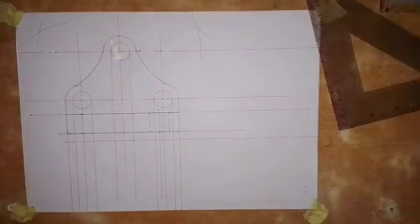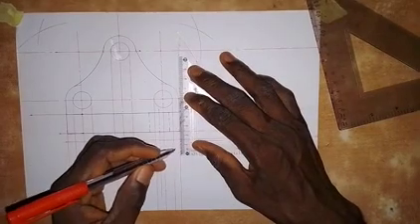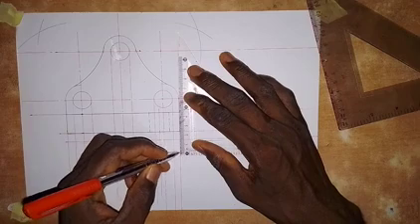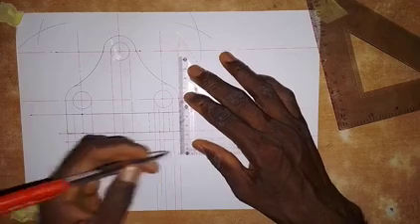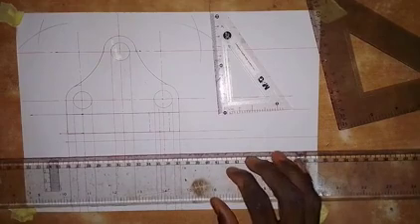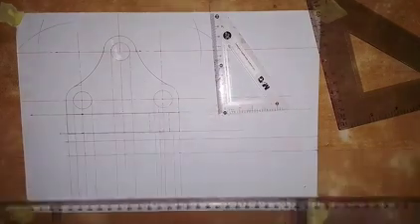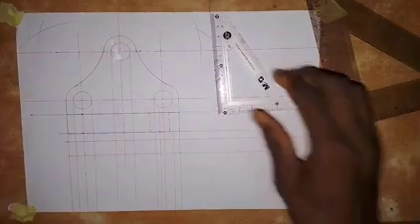So let's first of all take that 15 millimeters. So from here we take 15 millimeters down. So this is 15 millimeters, and then we are going to draw a horizontal line, like this. Okay, so then we are going to take the 30 degrees set square.